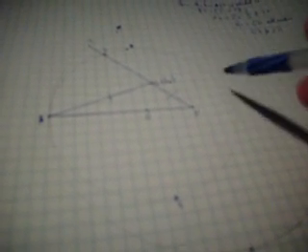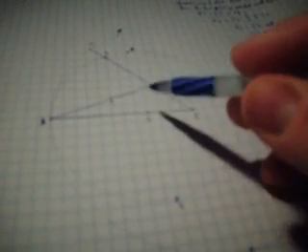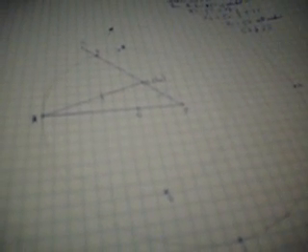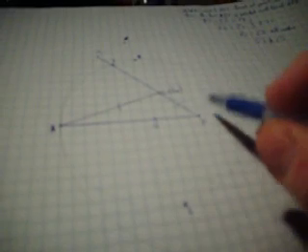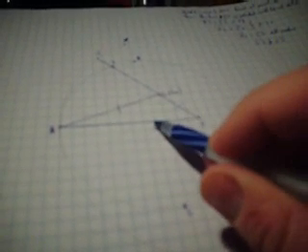Euclid first says, I want you to find the center of the bigger circle and then the center of the smaller circle. Well, it just so happens that the center of the bigger circle is at point F, and the center of the smaller circle is at point G. And then Euclid has you draw a couple of lines. He has you draw a line from F through G to point A, and a line from F to point H.